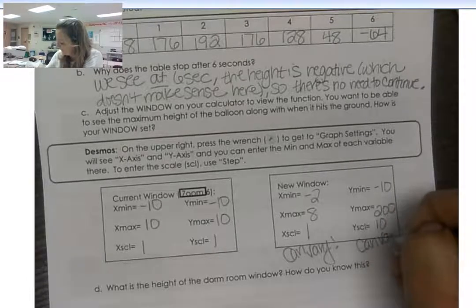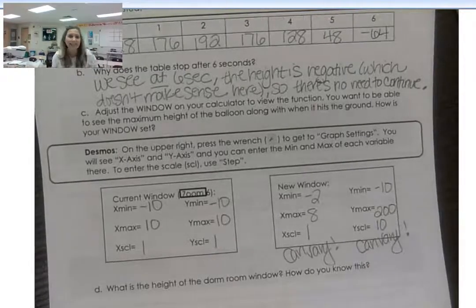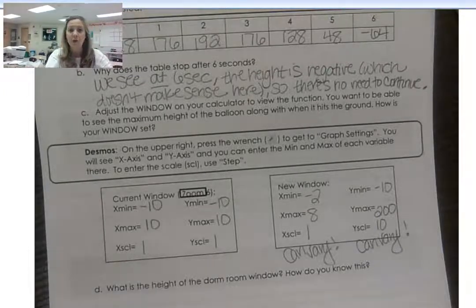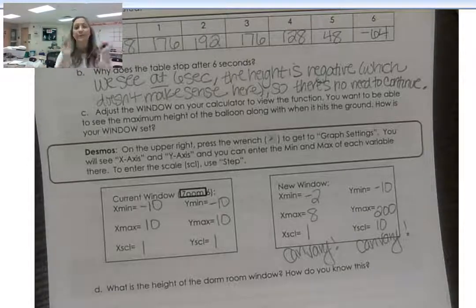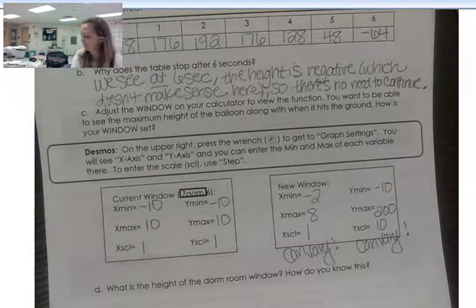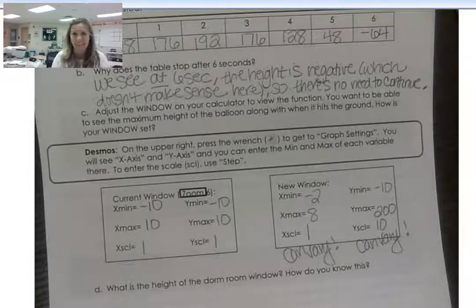Again, these can vary. If you see those on an answer key, yours might not match, but as long as you are seeing the full graph, like if it's a quadratic that you can see the vertex, that you can see the x-intercepts, then you should be okay, all right? So that's how you adjust your window. Again, it's not an exact science. You kind of got to play around with it a little bit.